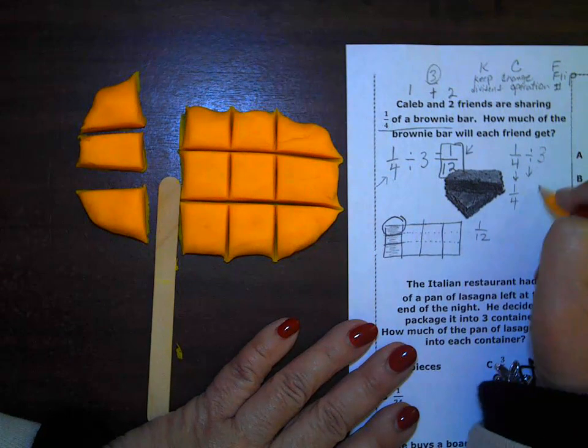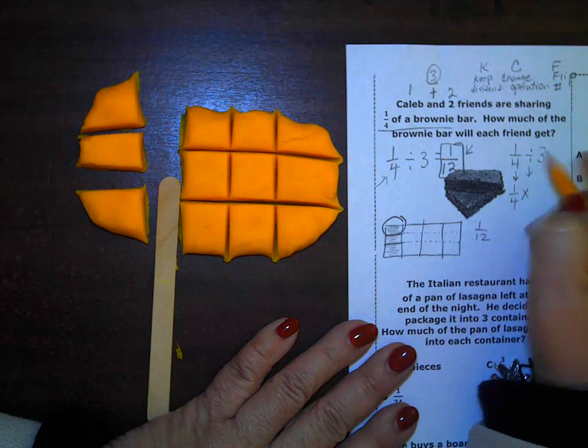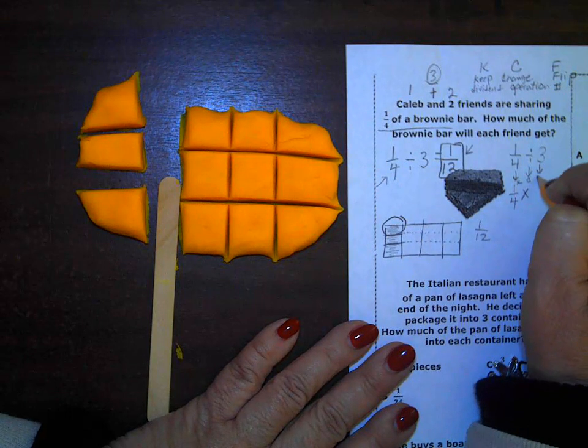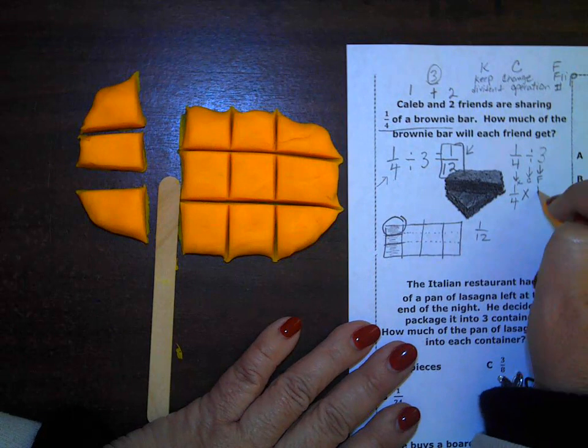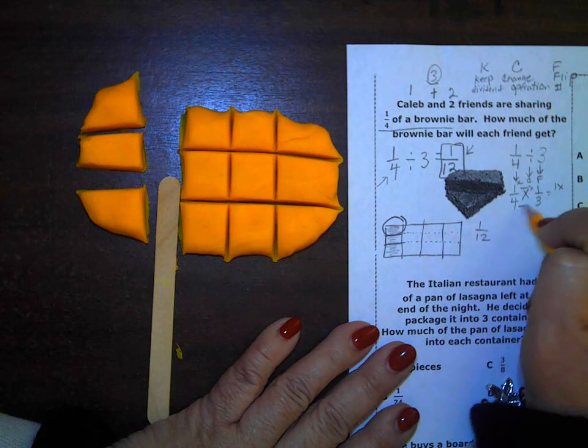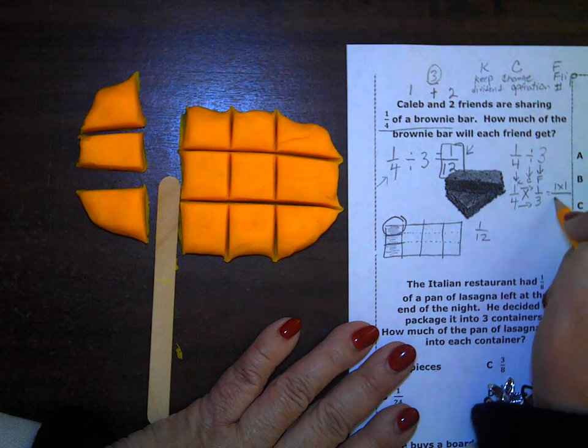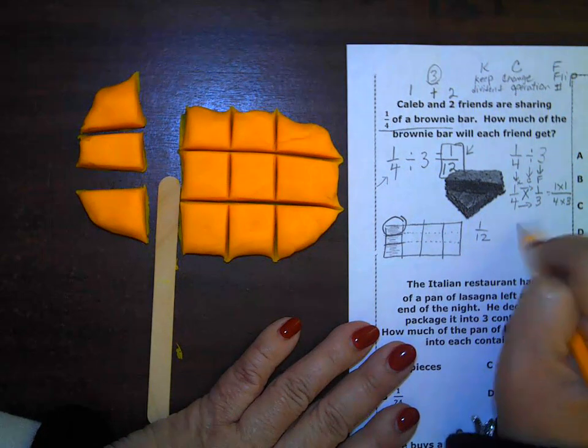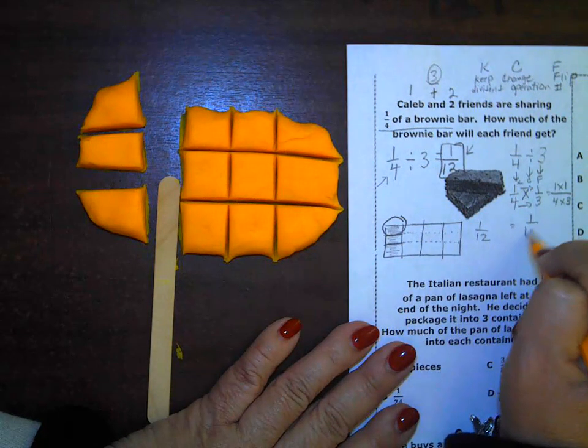So I'm going to flip that and it becomes, so this is keep, change, and now I'm flipping. So the 3 wholes now becomes 1/3. Remember that when I'm multiplying, it's 1 times 1. It goes straight across, over 4 times 3, and that equals 1/12.